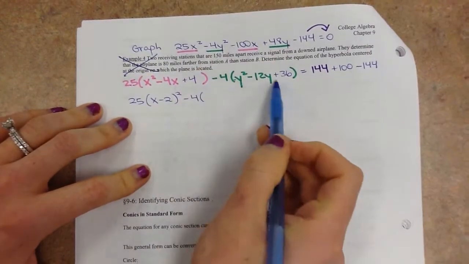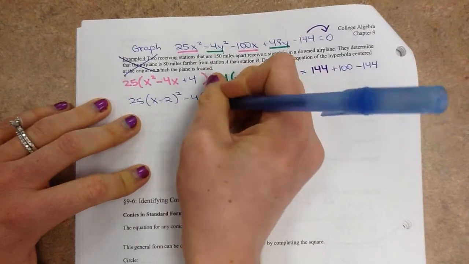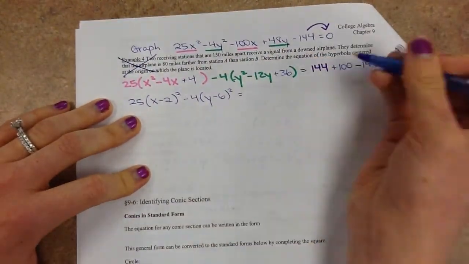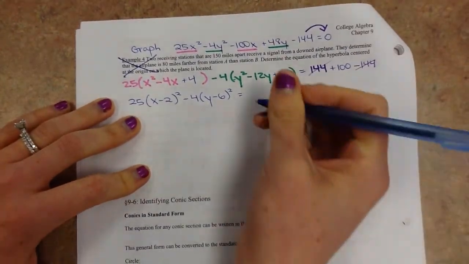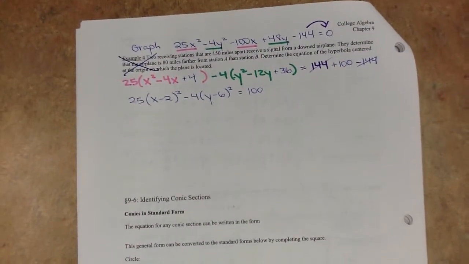Minus 4, and then this thing factors down as well. What multiplies to 36 and adds to negative 12? That would be y minus 6, y minus 6. And then equals here, the 144 cancels with the negative 144. I have 100. I am super, super, super close to my final answer.